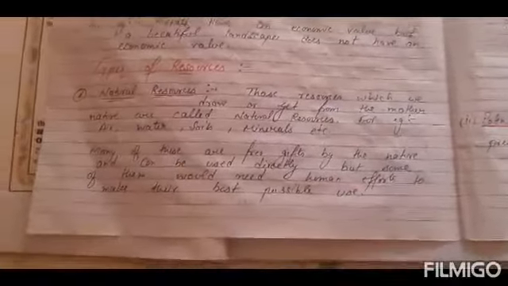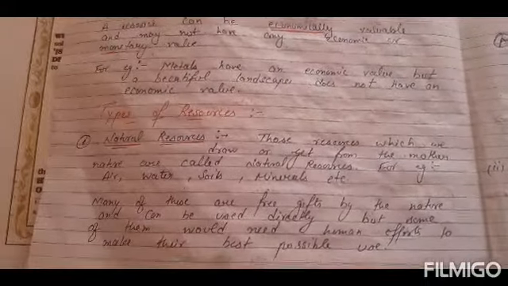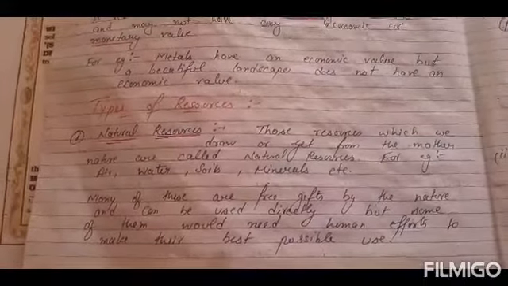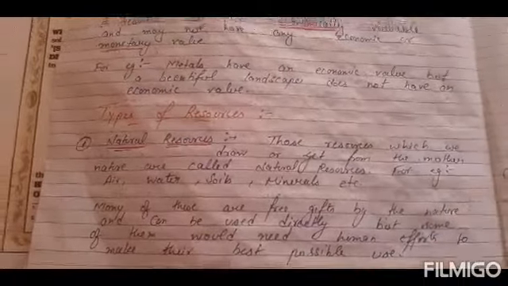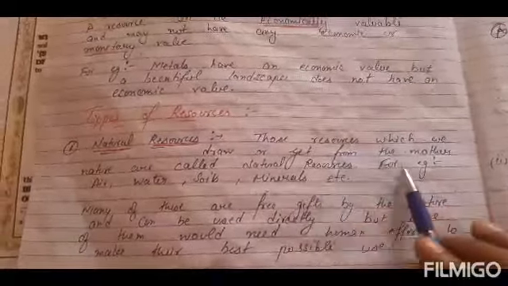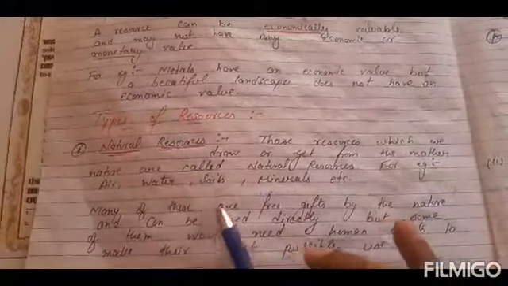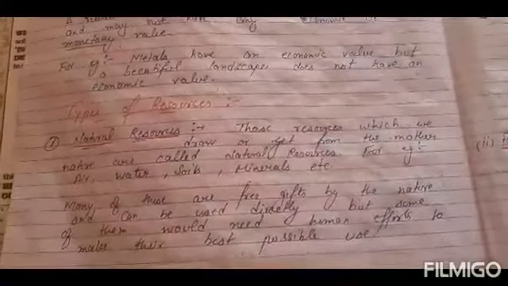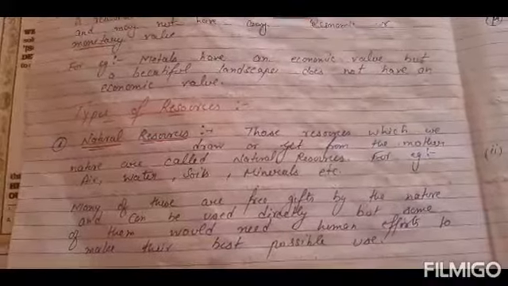Talking further about the types of resources, as I said, broadly we can classify resources into two major types. First is natural resources and second is man-made resources. So explaining natural resources, those resources which we draw or get from the mother nature are called natural resources. For example, air, water, soils, minerals, etc. हर वो रिसोर्स, हर वो चीज़ जो हमें मदर नेचर से मिलती है या हम मदर नेचर से ले सकते हैं, वो एक नेचुरल रिसोर्स है.